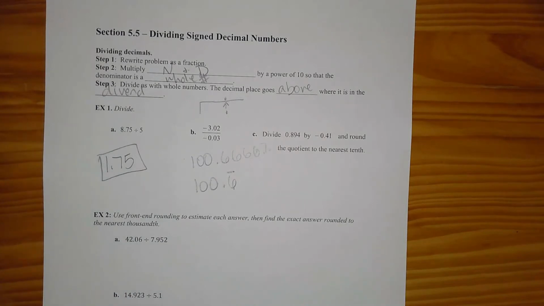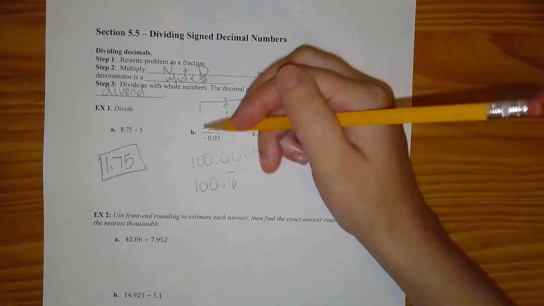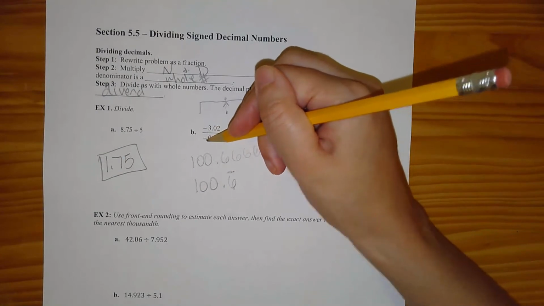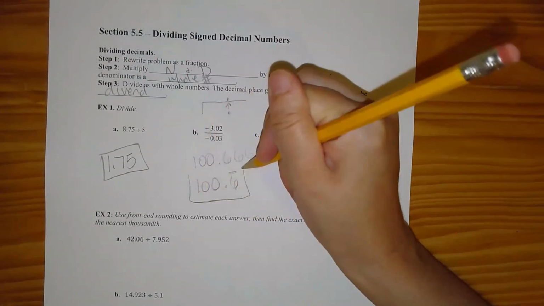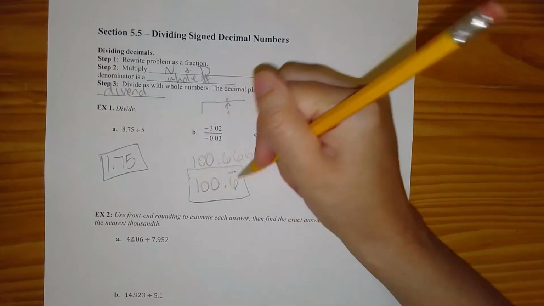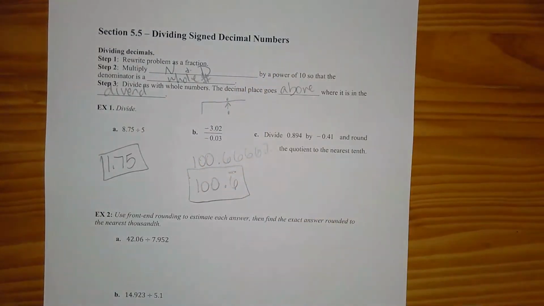Last but not least, we should look at our signs. We had a negative divided by a negative. A negative divided by a negative is a positive. So our answer is positive 100.6 repeating. In case you're wondering on MyLab about the repeating bar, they don't have one in the toolbar. If you ever have something repeating like this, they'll have it as a multiple choice answer.